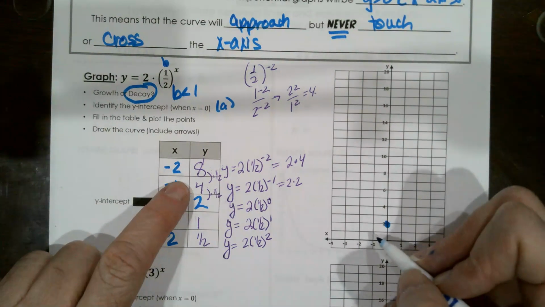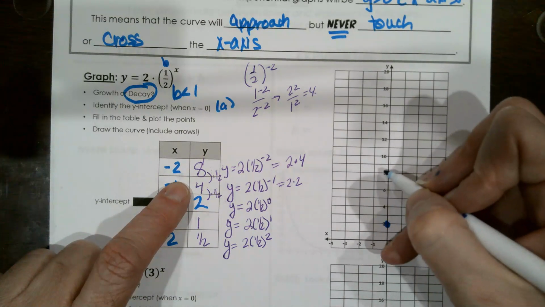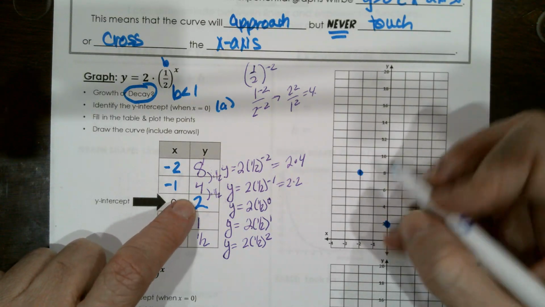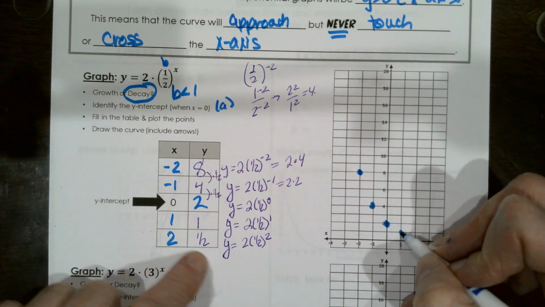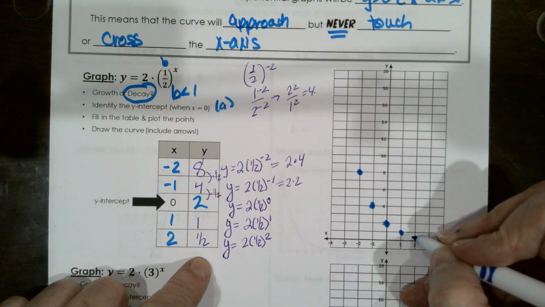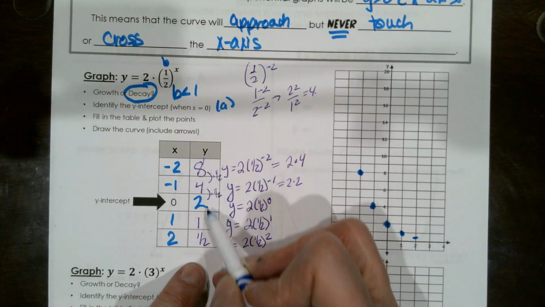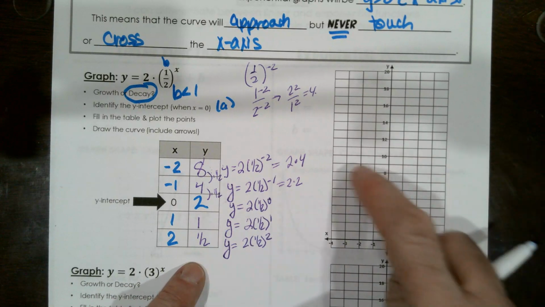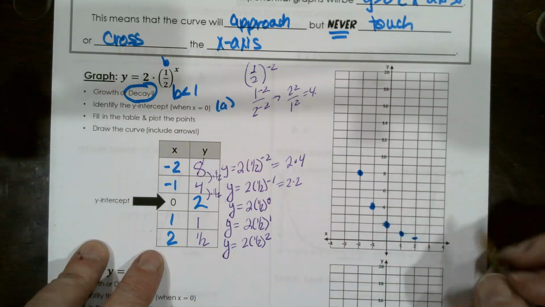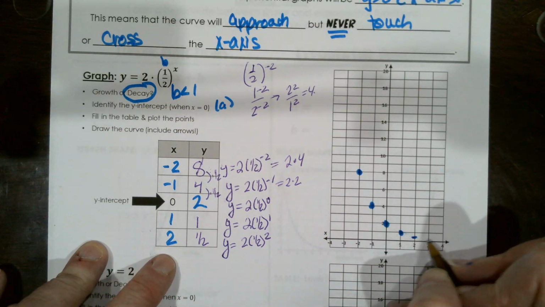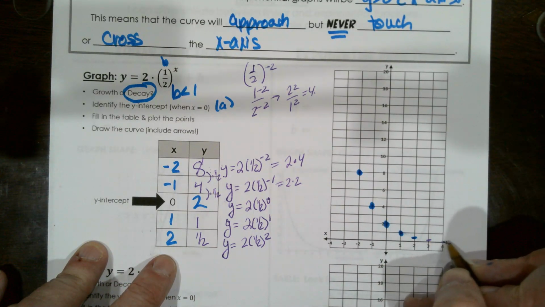So we have -2, 8. And just like we said before, if we understand that we're going to keep dividing by 2, as we go this direction, we could add a couple more points on here if we wanted to, because if we get to 3, we're going to be at, instead of a half, a 4th, and then at 4, we're going to be at 1/8. So again, we're going to keep getting closer and closer to 0, but never cross.